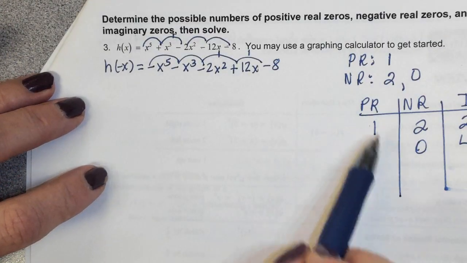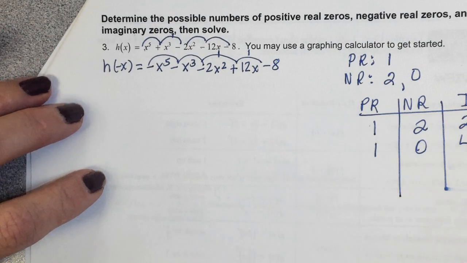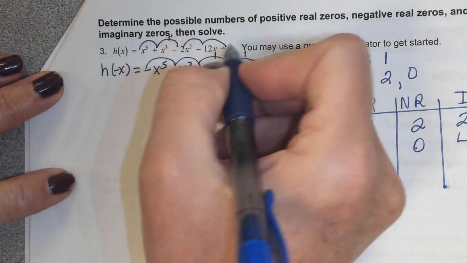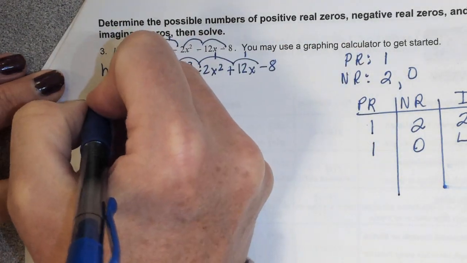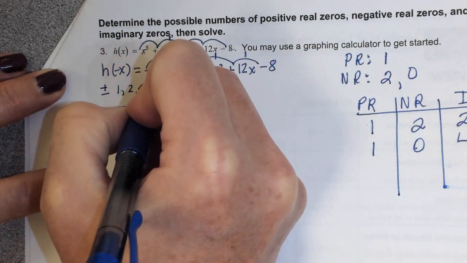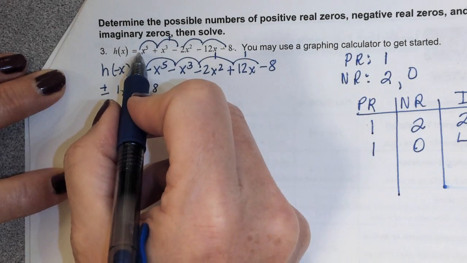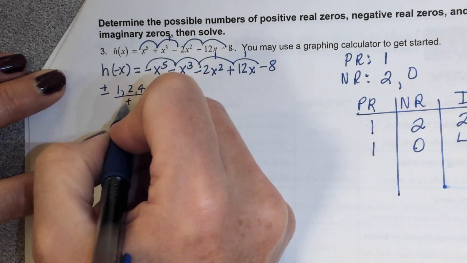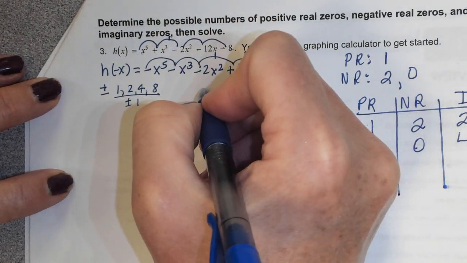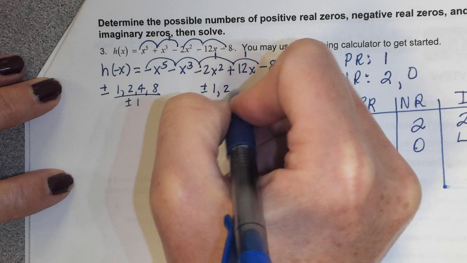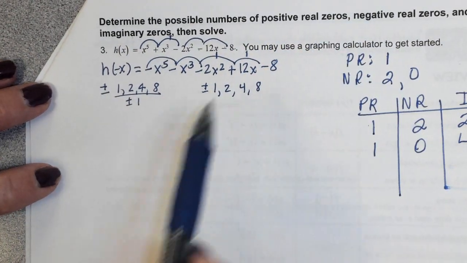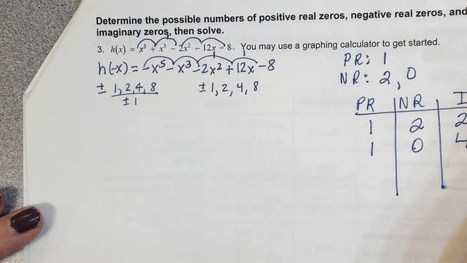I know I have to have a positive real solution. Now, we could go back and think about what are all the possible positive reals. Remember how we did this before? I could have plus or minus all these factors, 1, 2, 4, and 8, divided by all these factors, plus or minus 1. So I know that I can have all these different solutions of plus or minus 1, 2, 4, 8. When I mean solutions, I mean if we put in 0 for h of x. So those are some possibilities.